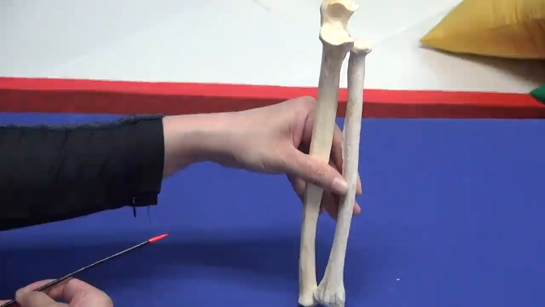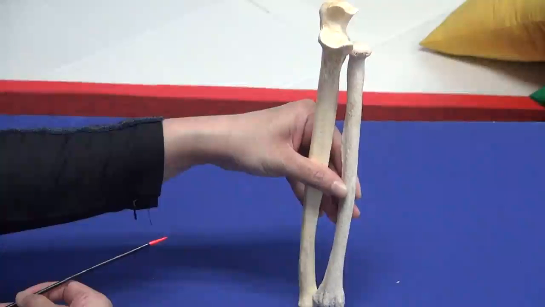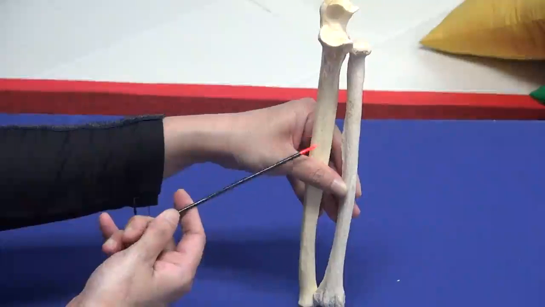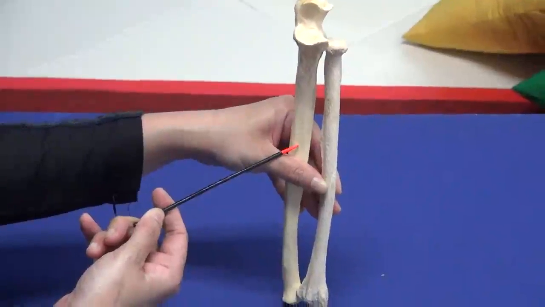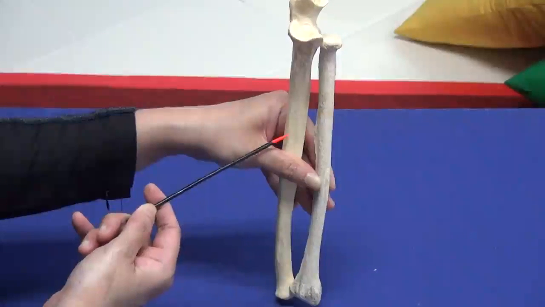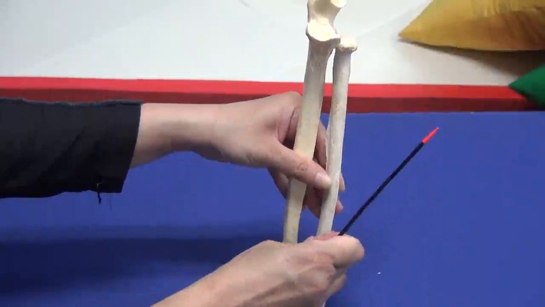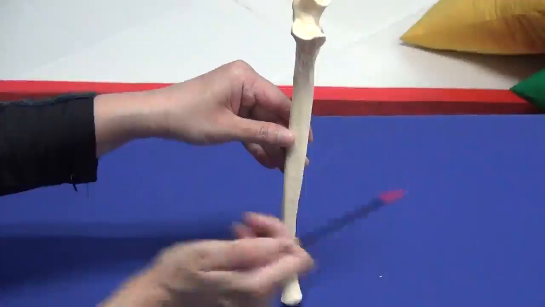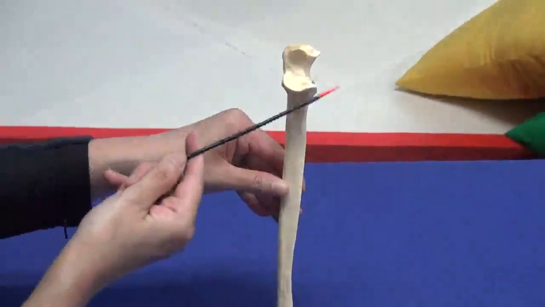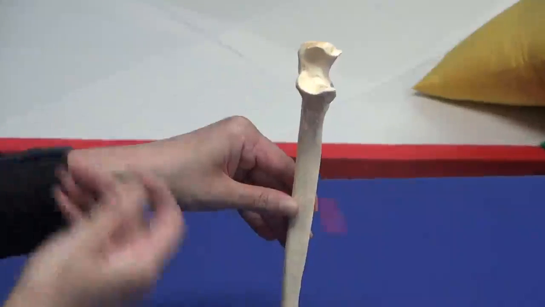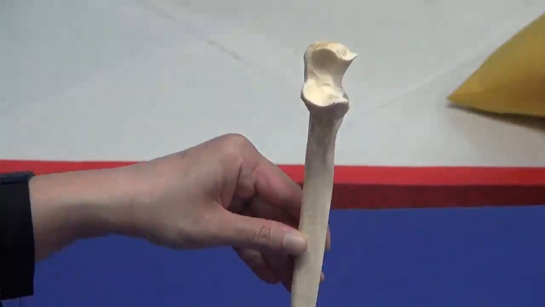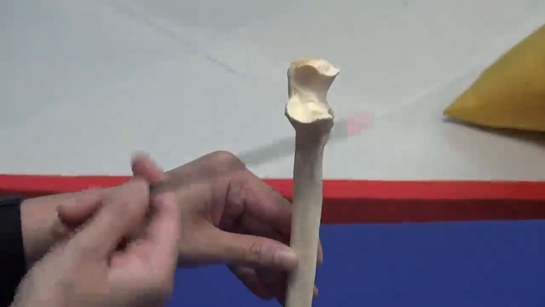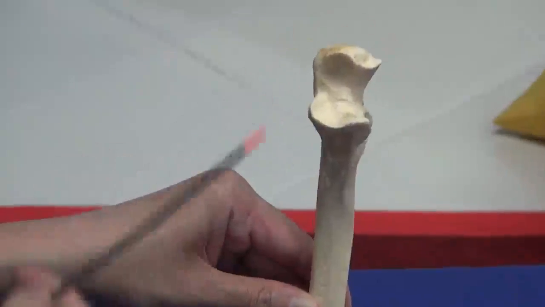Okay, good day. Now we will have a look at the ulna and radius bone. Okay, ulna bone, it is the medial bone. So let's concentrate on the ulna first. Okay, you can see that the ulna bone proximal end is larger than the distal end. So let's have a look at the proximal end first.